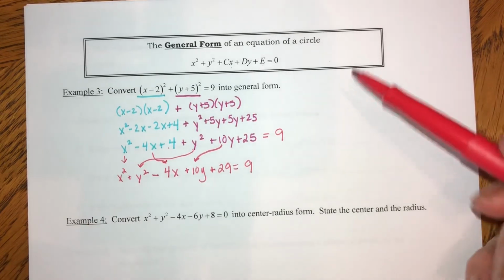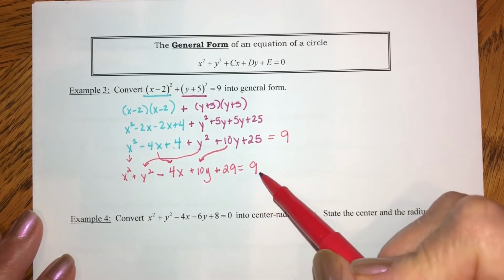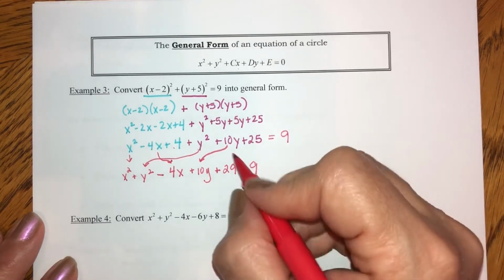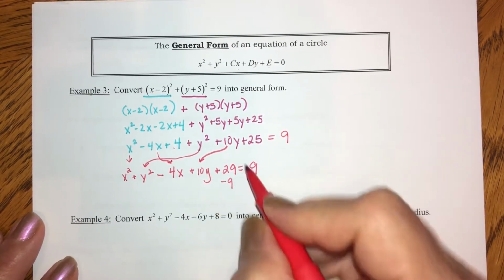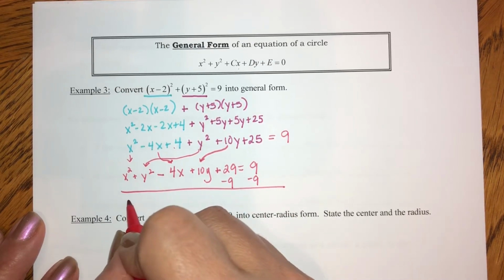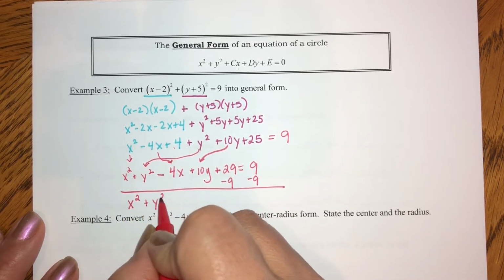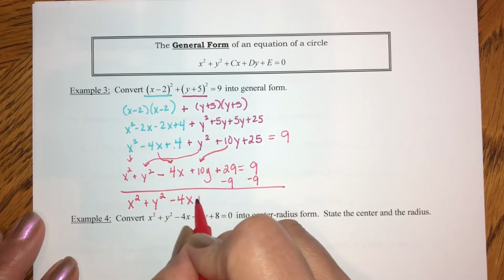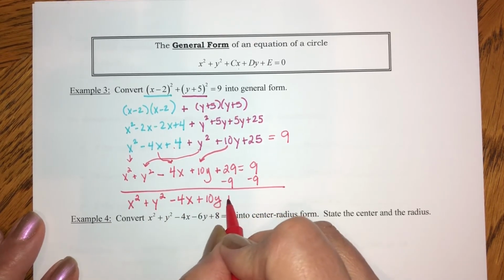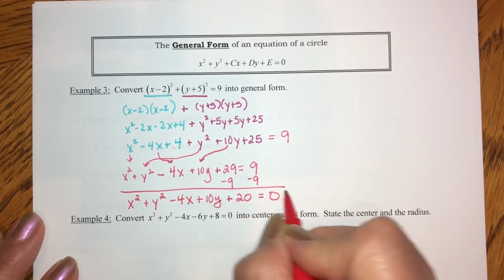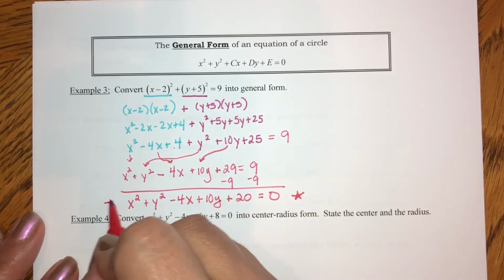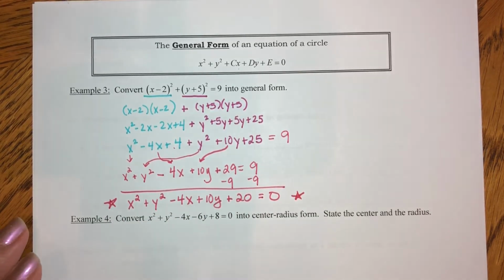But to have my full general form, I have to have this equation equal to 0, not equal to 9. So to finish this problem, I would just have to subtract a 9 from both sides. And this is x squared plus y squared minus 4x plus 10y plus 20 equals 0. And that mess, that's your answer. So we've converted it into general form. The nice thing about converting to general form is really just practicing your algebra from last year. That's really all you're doing there, is writing those out twice, doing your multiplication, and then combining like terms.